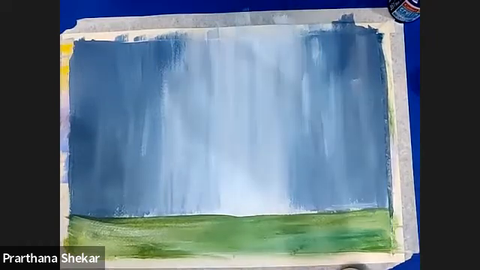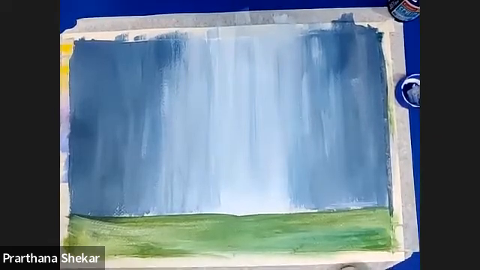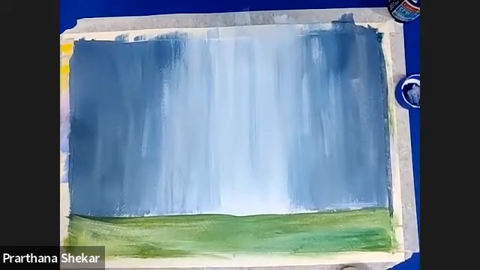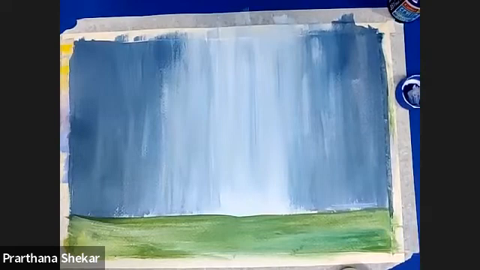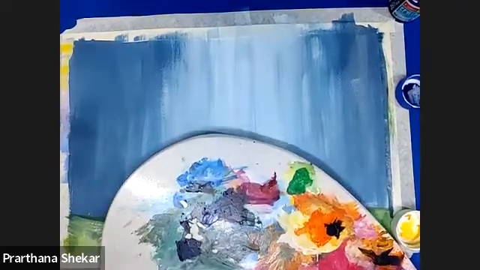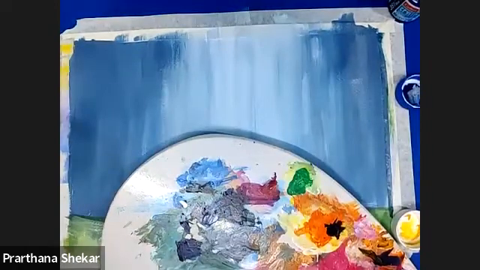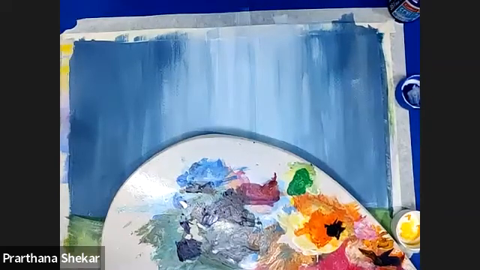You can take a six or five round brush. Here you take black. We are just using some colors here: black, white, blue, green.